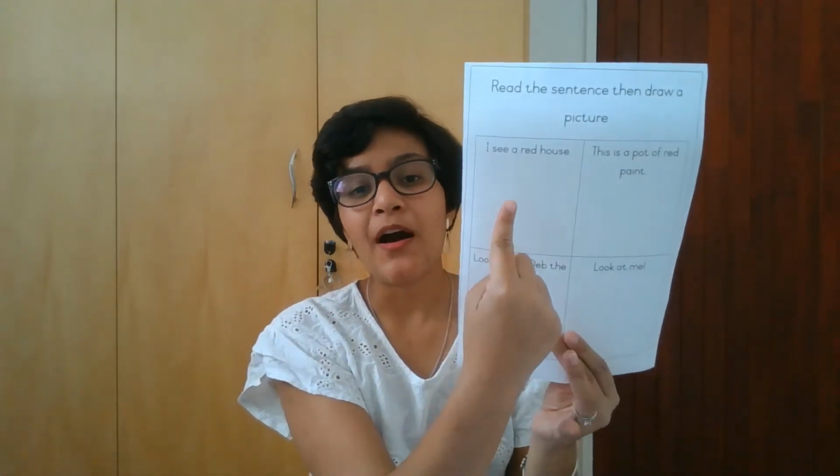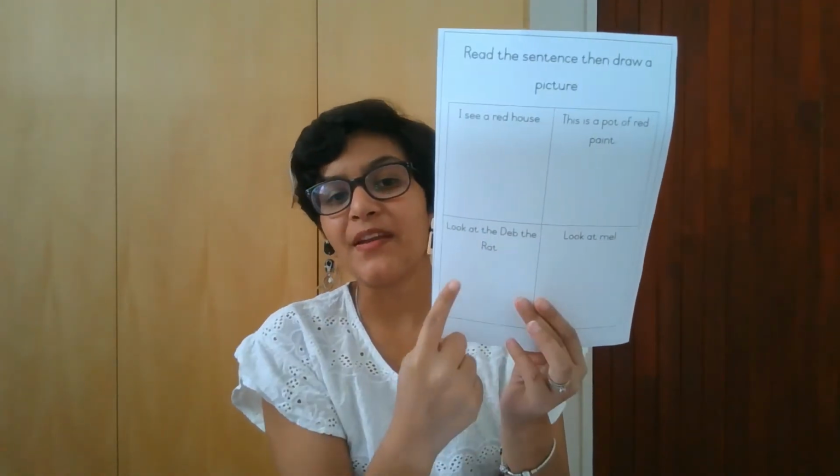If it's the word the or this, we know that the sound goes th because we can see a t and an h. When a t and an h make friends, they make th. So you're going to try and read that out. Draw the picture in each separate block. So, a red house, whatever it says there, whatever it says there.